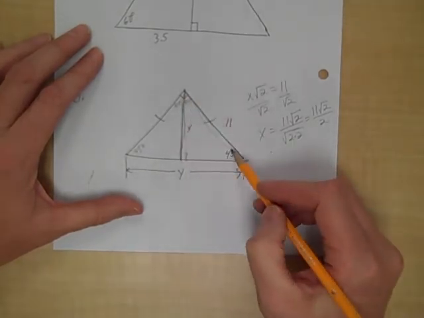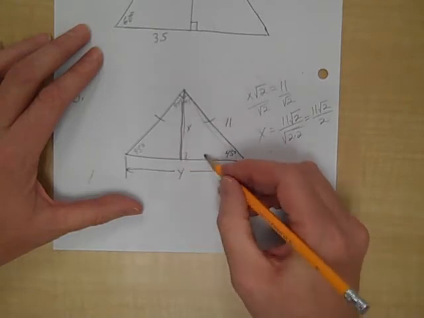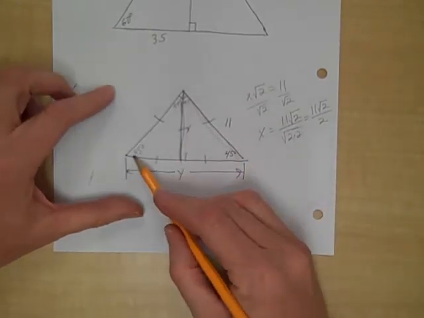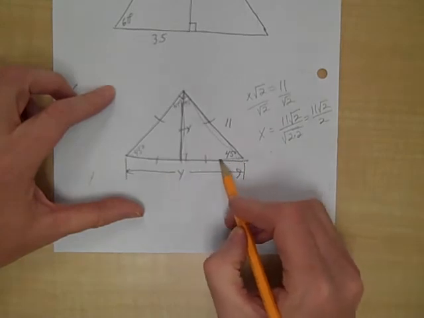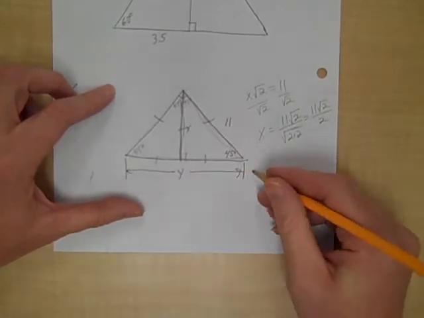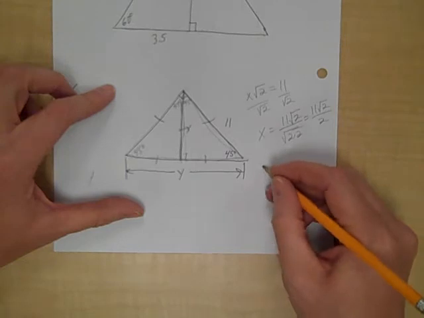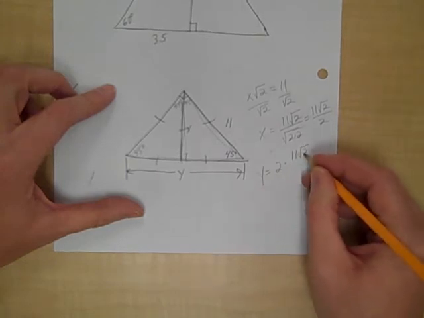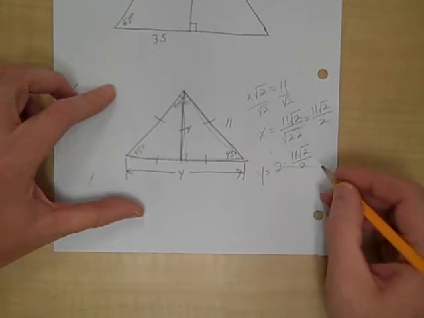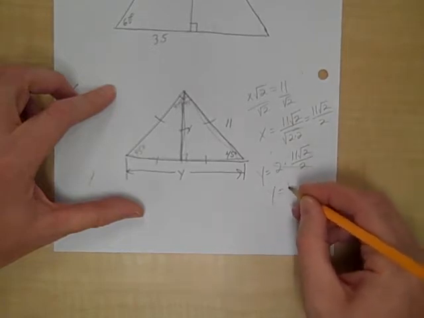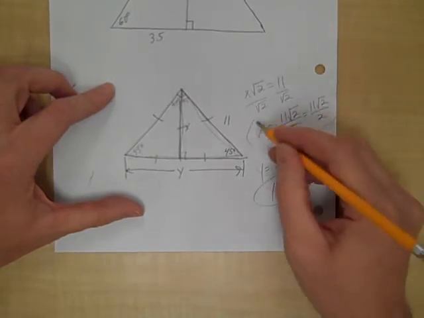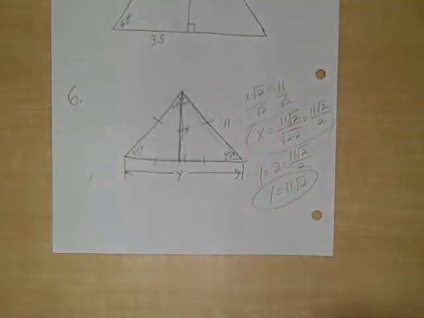Well, if that's 45 and that's 45, then that is equal to that and that. So y is just 2 of these sides. And y is equal to 2 times 11 radical 2 over 2. The 2's cancel out, so y is just 11 times the square root of 2. There's y, and there is x.